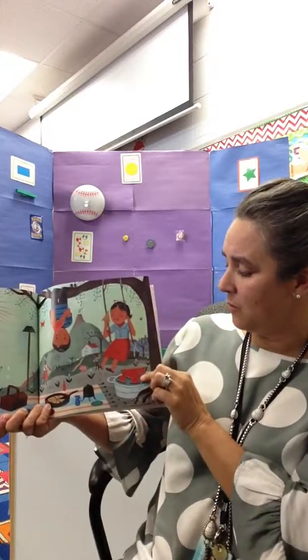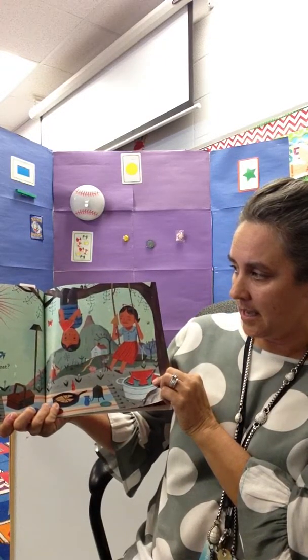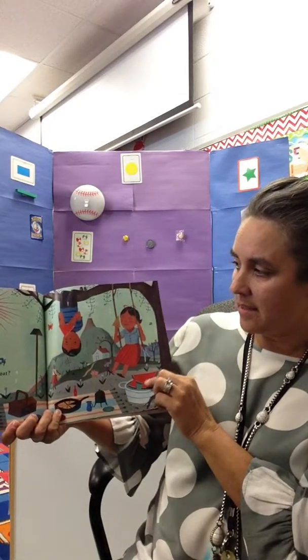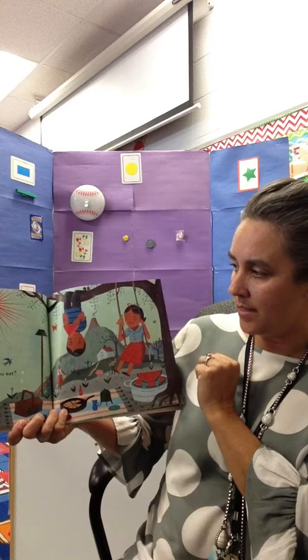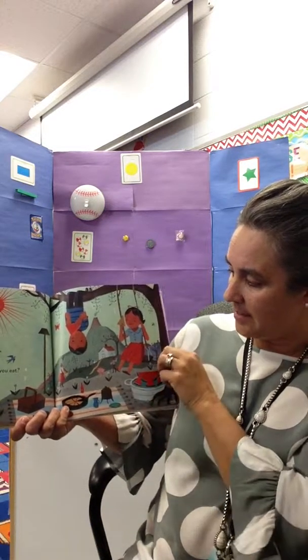You can look at the watermelon here, the sandias. Can make the connection between the word and the illustrations to figure out what the sandias means. Also the quesadillas down here.